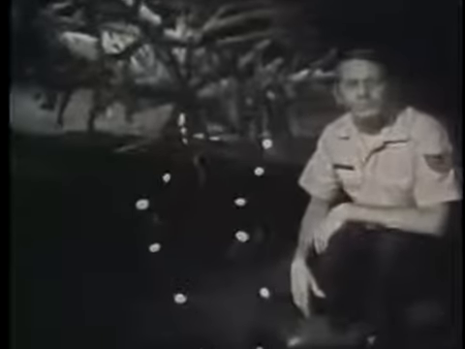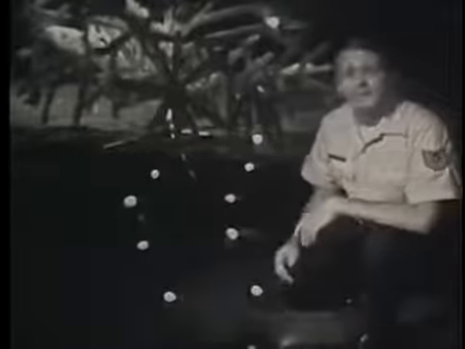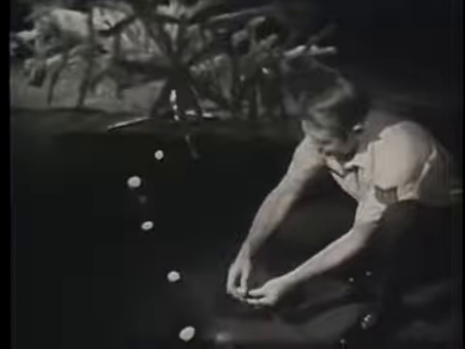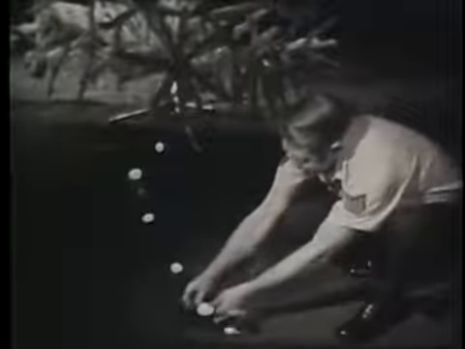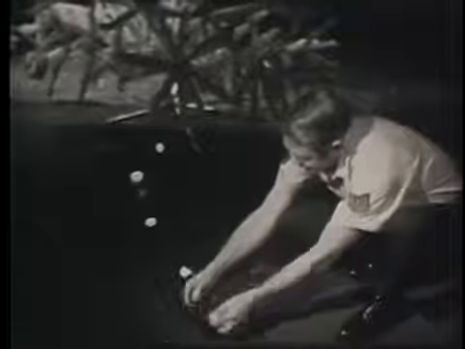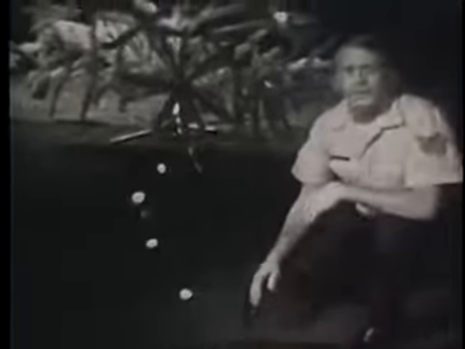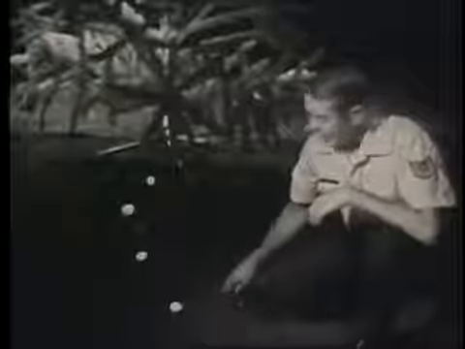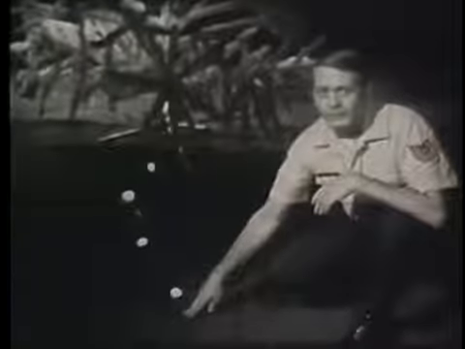Here are two strings of Christmas lights. At first glance, there appears to be little difference, but watch what happens when I remove one bulb from each string. Now, why did all of the lights go out in this one circuit and not in the other? Well, that's because we have two different types of circuits.